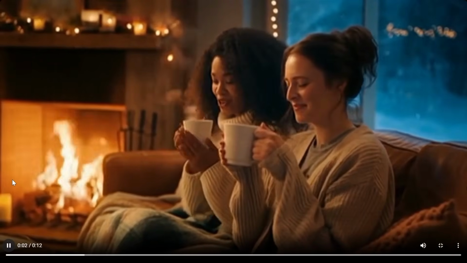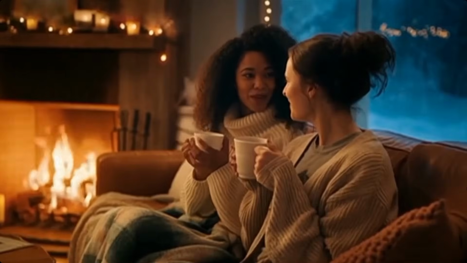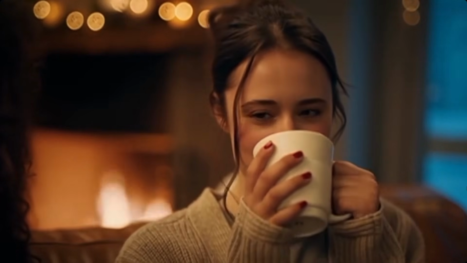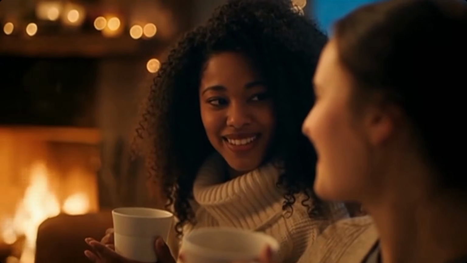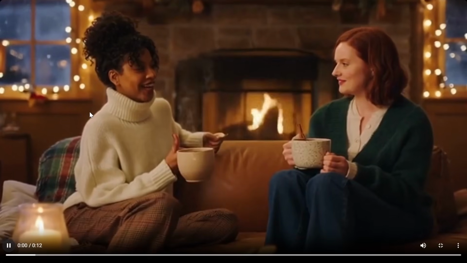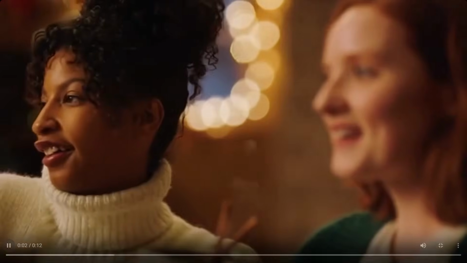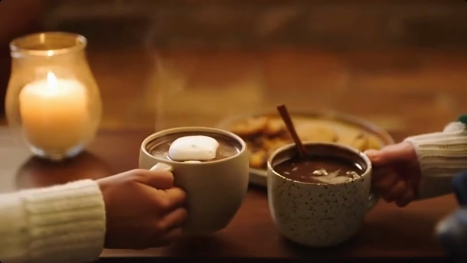You made this extra chocolatey, didn't you? Of course. It's the only way to survive a night like this. Well, mission accomplished. It's perfect. Cheers to hibernating till spring. Cheers. It's the perfect night for this. Hot cocoa and snow? Yeah. Pretty much unbeatable. Thanks for coming over. I didn't want to spend another Friday scrolling on my phone.